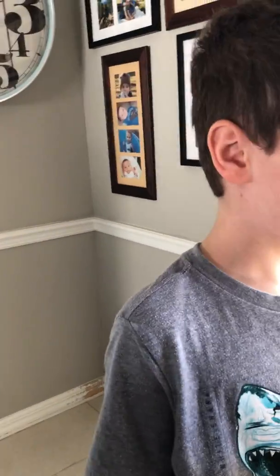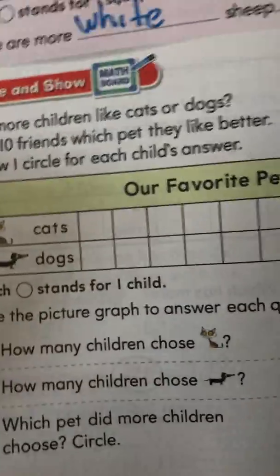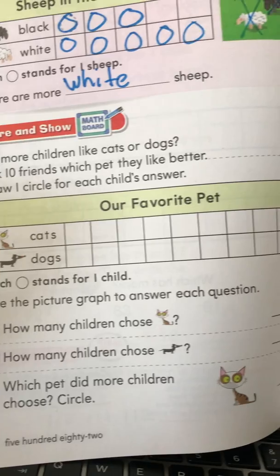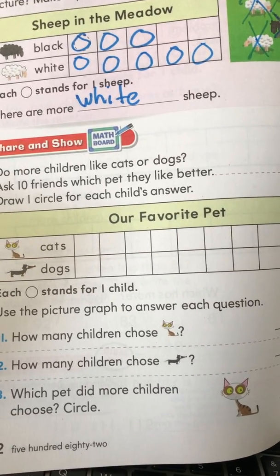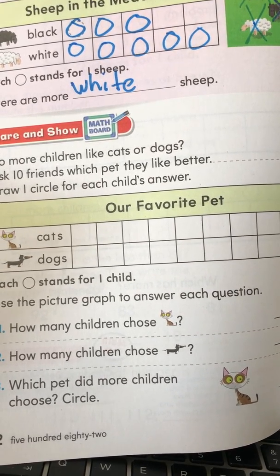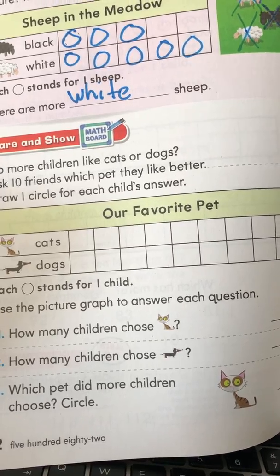Dylan, come over here so we can get you. Oh, his mouth is full. Sorry, he's eating. I know, it's a hard choice for me too. Dylan, did you choose one, cats or dogs? Dogs. Okay, Dylan said dogs.